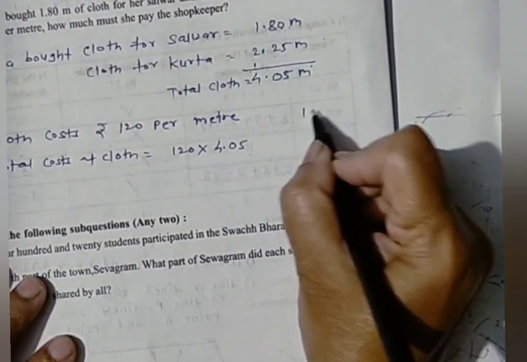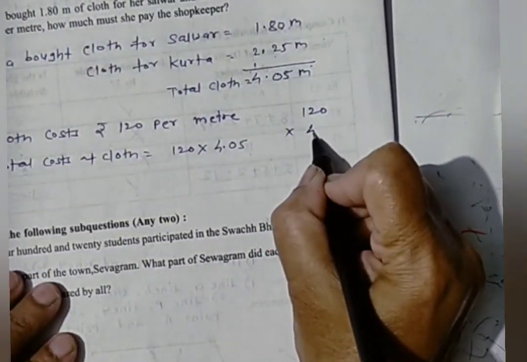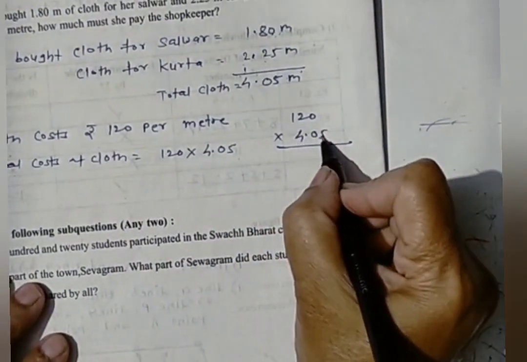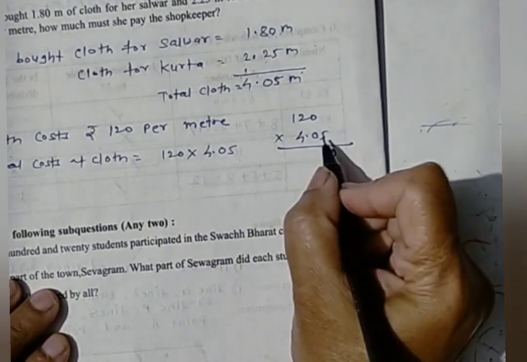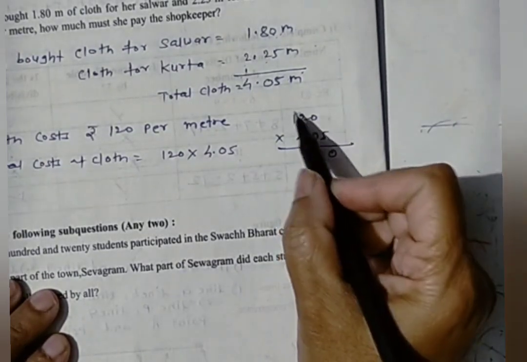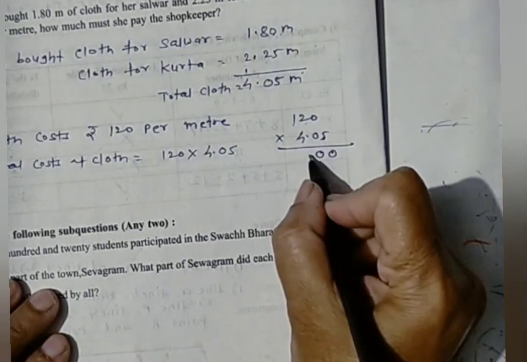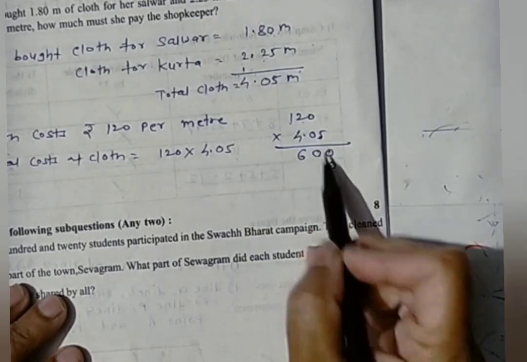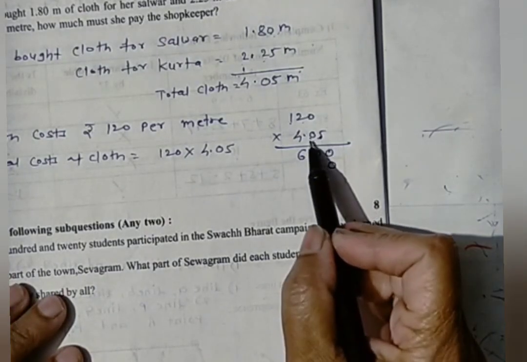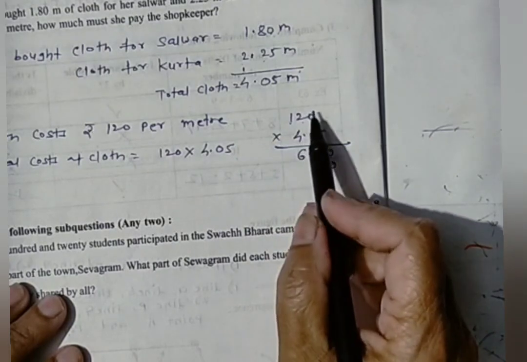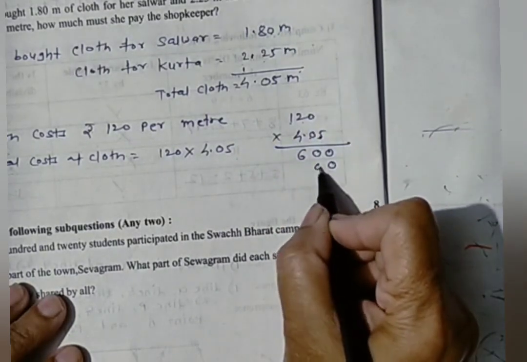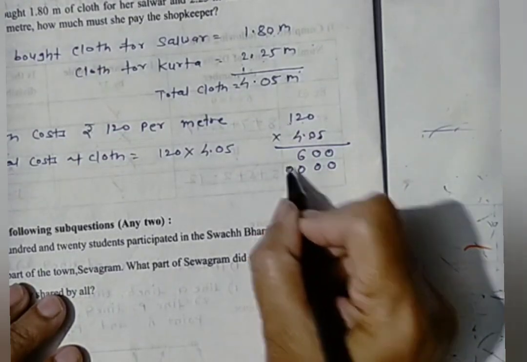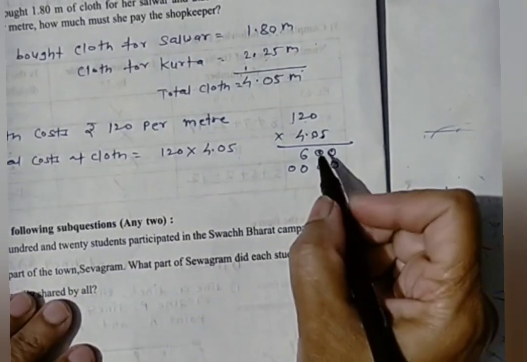Multiply here. 120 multiplied by 4.05. First multiply by 5. 5 multiplied by 0 is 0. 5 2s are 10, carry 1. 5 1s are 5 and plus 1, 6. Take 0 for the multiplying 5. Then multiply by 0. Any number multiplied by 0 is 0. So 0 multiplied by 0, 0 multiplied by 2 is 0, 0 multiplied by 1 is also 0.